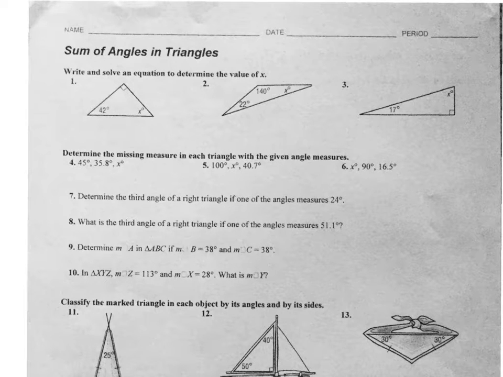Look at your assignment, sum of angles in triangles. Number 1, write and solve an equation to determine the value of x. This looks just like the problem we just set up. So we know the total will equal 180 degrees.